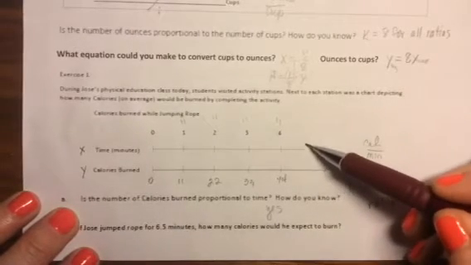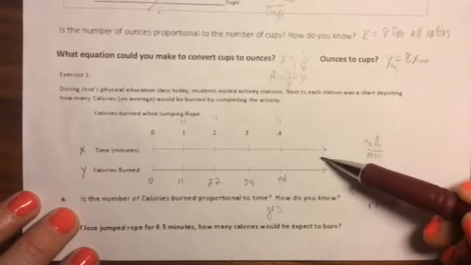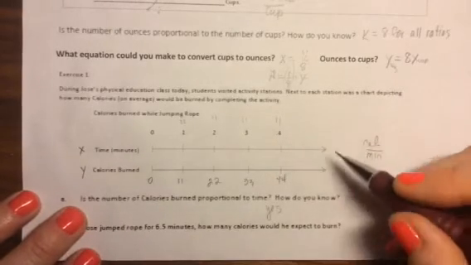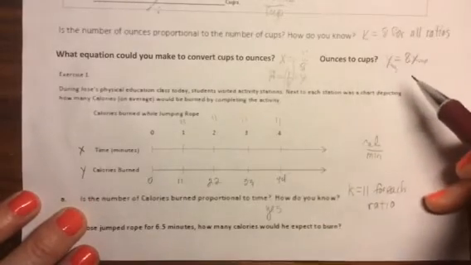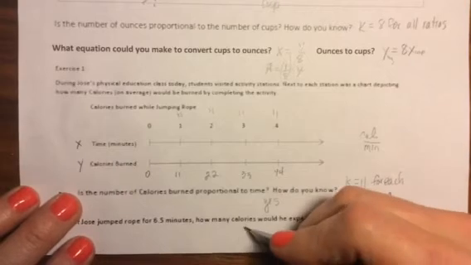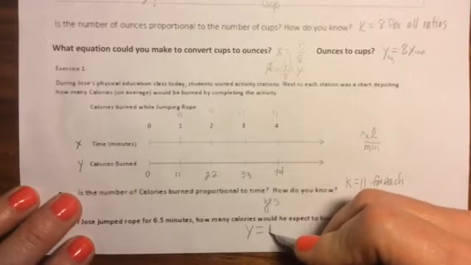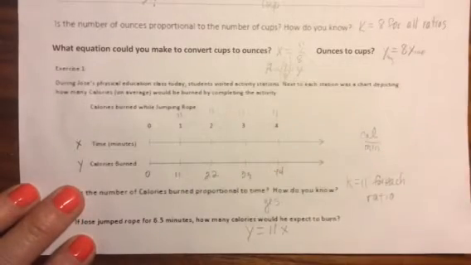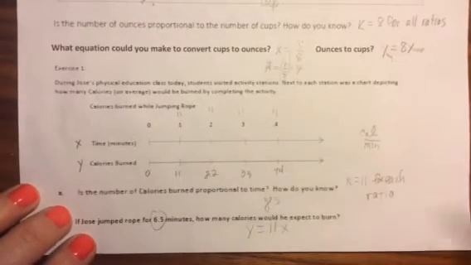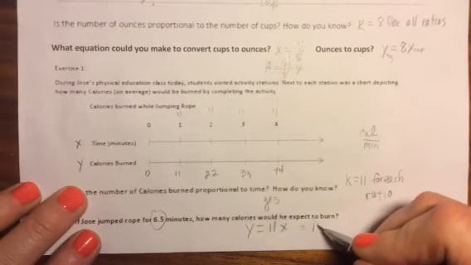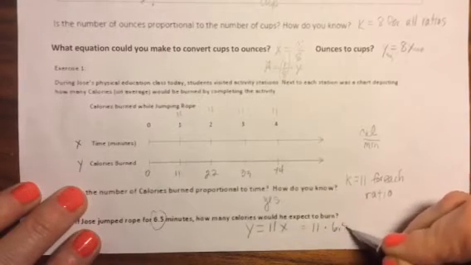Well, I could go up here and do 5 and 6 and then go halfway between and see how many calories that is. Or I could also use the equation again, y equals kx. So in this situation, it would be y is equal to 11 times x. And if my time is 6.5 minutes, I can say y, my calories burned, is going to be 11 times 6.5.